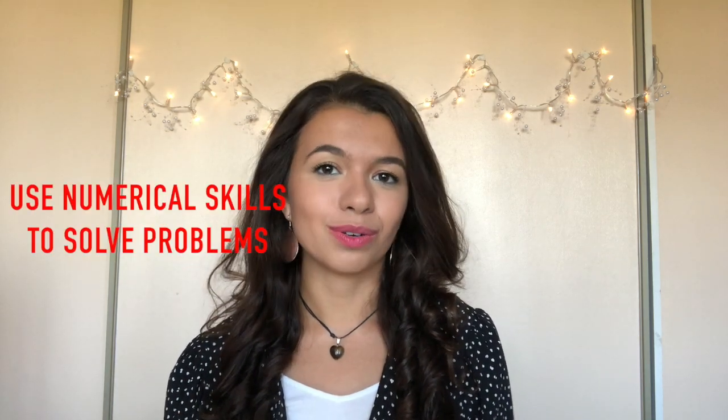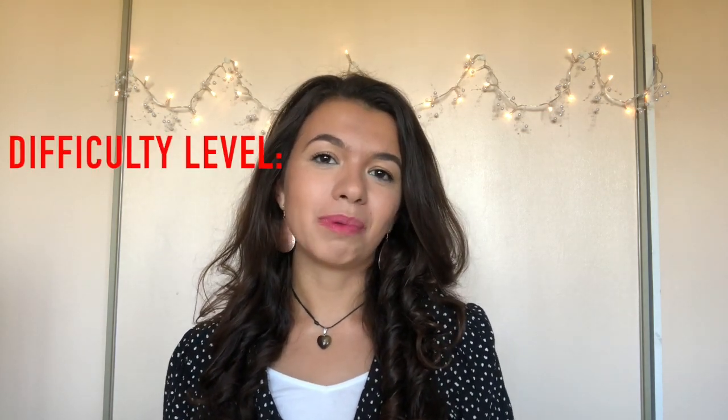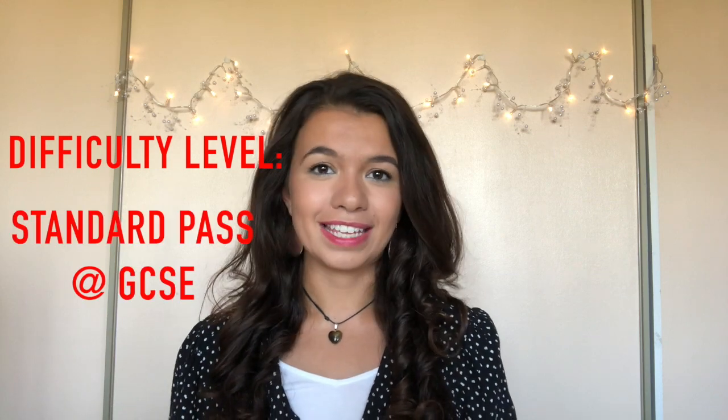So to start off with, let's really quickly go through what quantitative reasoning actually is. Essentially, this section of the exam assesses your ability to use numerical skills to solve problems. The questions in this section are less often to do with theoretical numerical calculations and more to do with simple problem solving, and so there's an element of logical thinking that needs to come in as well as maths. However, you'll be reassured to know that the difficulty of these questions is assumed to be at a standard pass at GCSE, so nothing too complex.